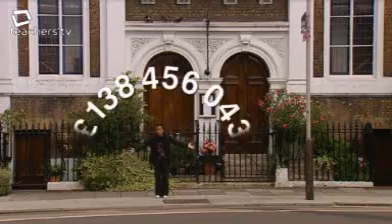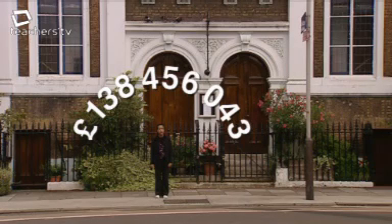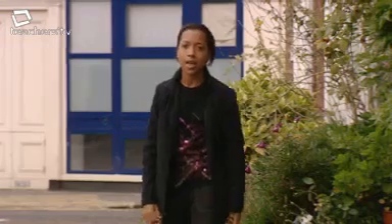If you work it out after 10 years, that £85 million of debt will have grown to a colossal £138,456,043. That's more than £50 million of interest. With debts of this size, it's no wonder that some of the poorest countries in the world have little or no prospect of ever paying them off.